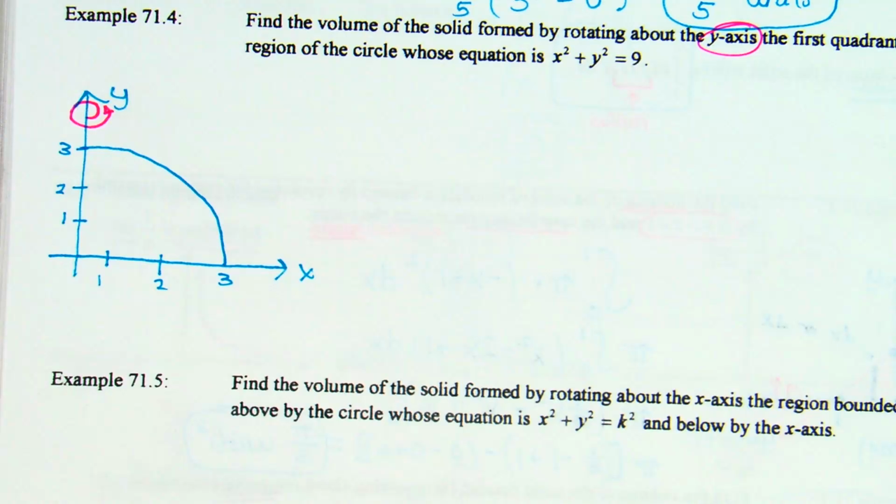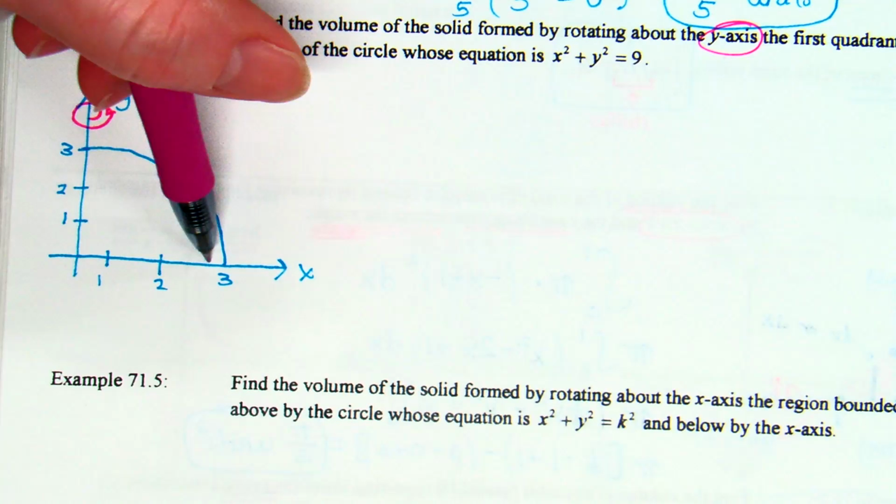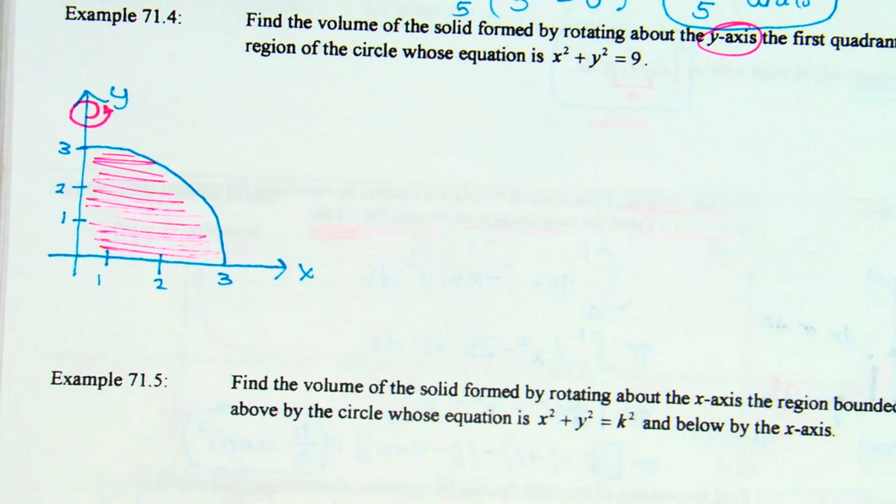And it's the solid formed by rotating, it's in this circle. So what am I coloring in here? It's that right there. So when I rotate this around, it's the top half of a circle, an igloo, huh?